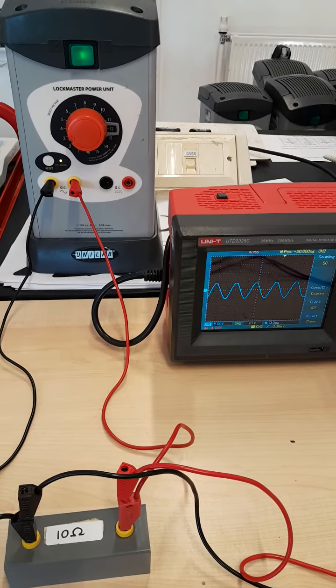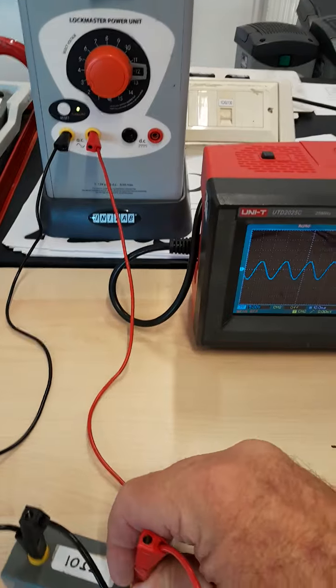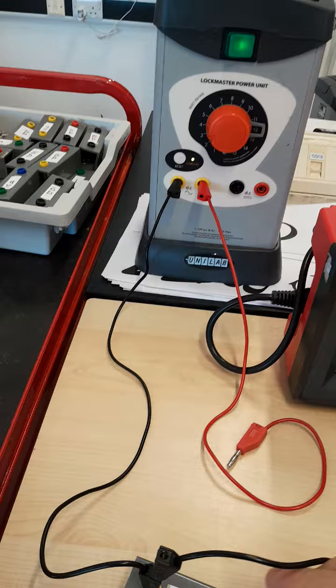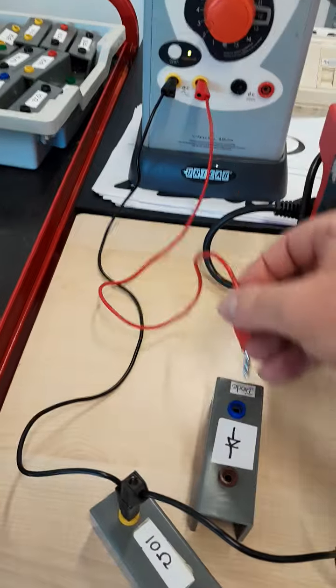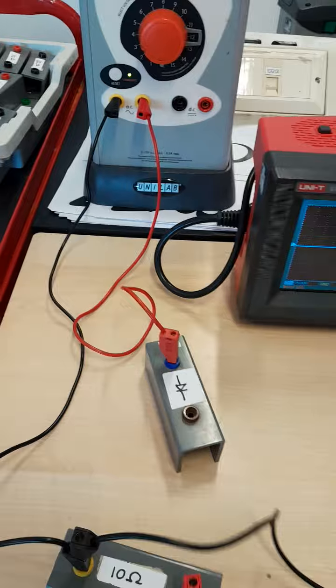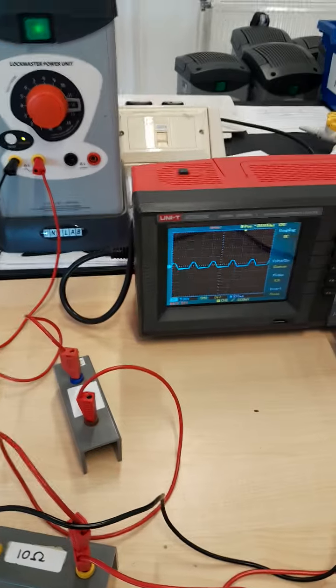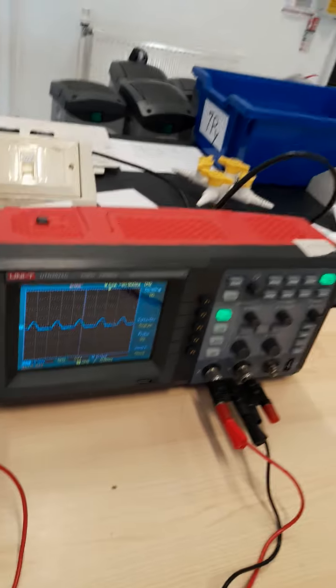Now, I want to show you what happens if I put a diode in that circuit. So if I unplug the resistor, I'll keep that plugged in there. I'm going to put a diode in. If I connect from that diode to that point there, look at that. What's happened to my signal? I've lost half of my wave.